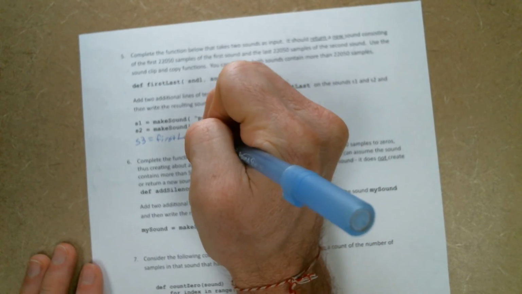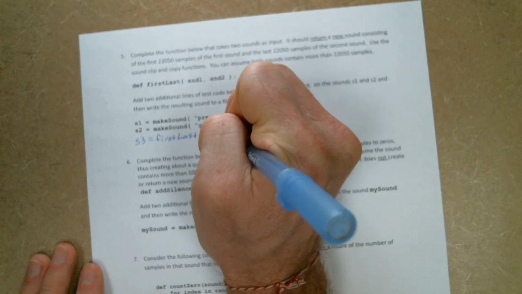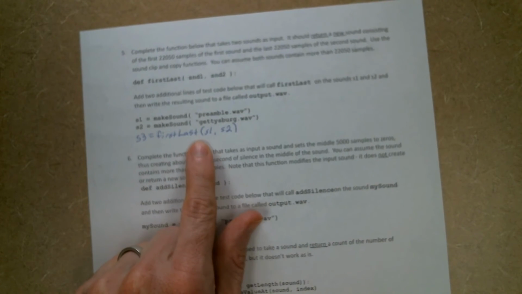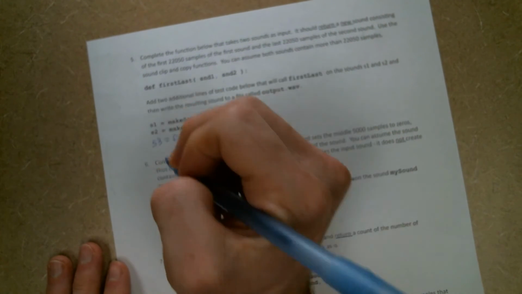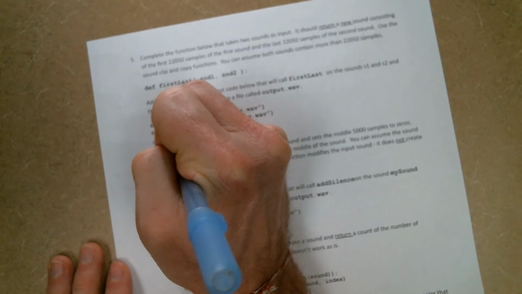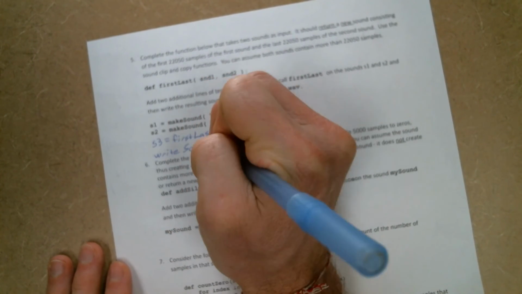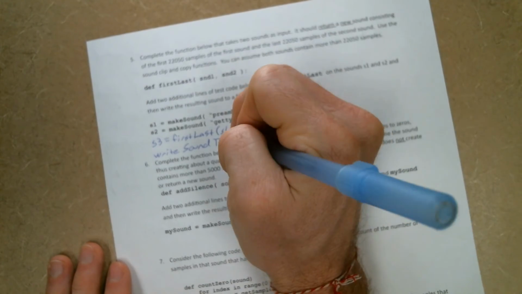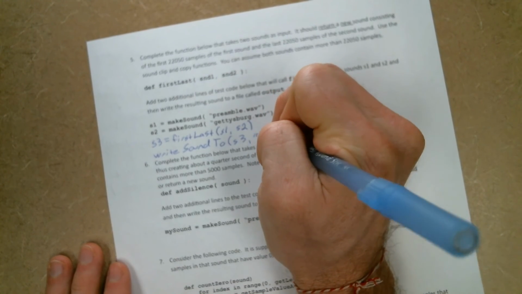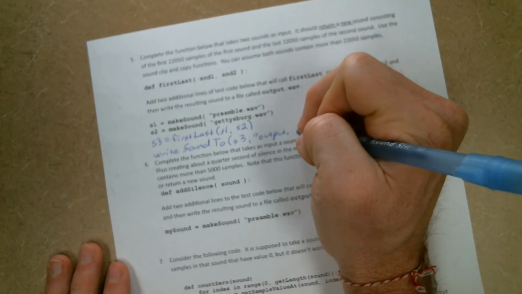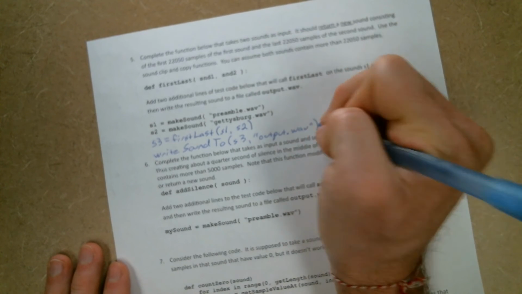All right, where I send it S1 and S2. First last is going to return a value. That value is going to be stored in S3. And now that I have S3, I could say write sound 2. I'm writing S3, and I'm writing it to output dot wave because that's what the problem said to do. All right, but again, this part should be pretty familiar at this point. You've been doing it again and again.